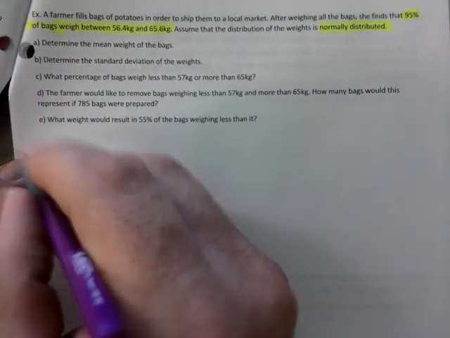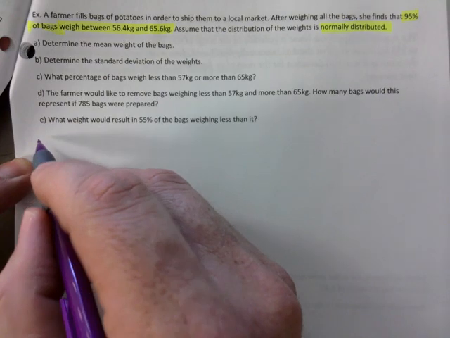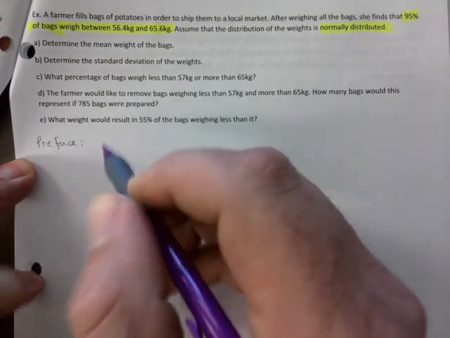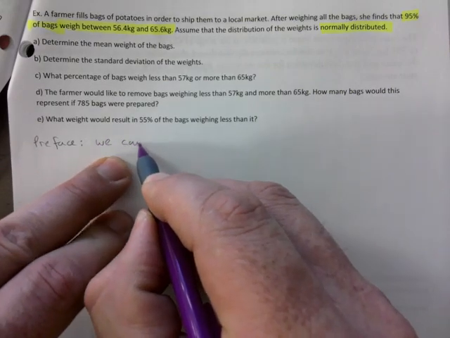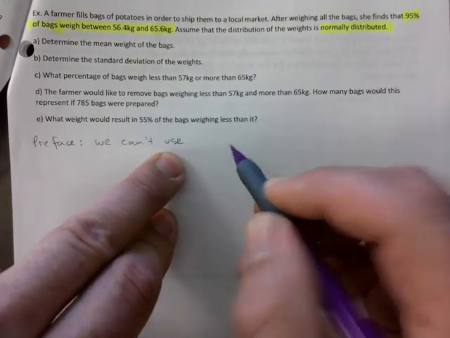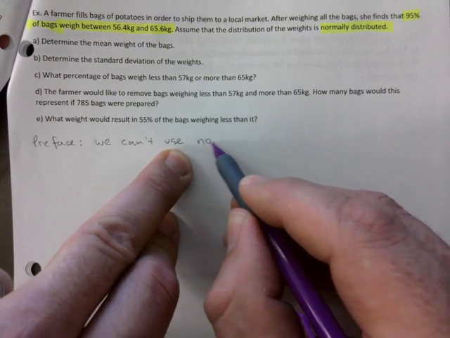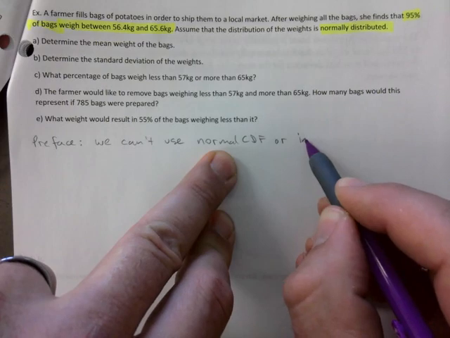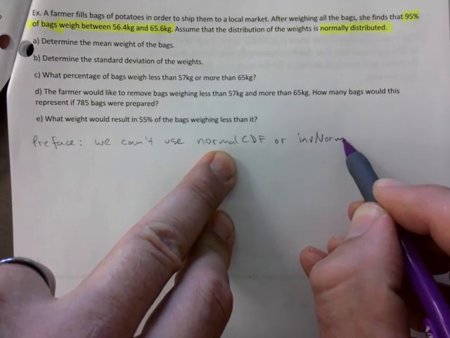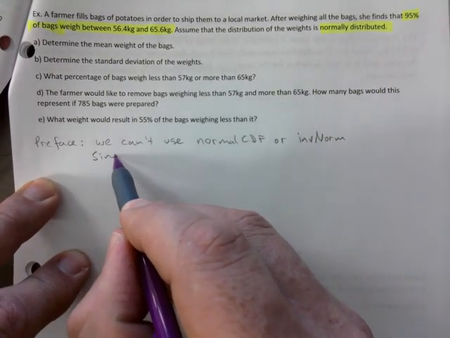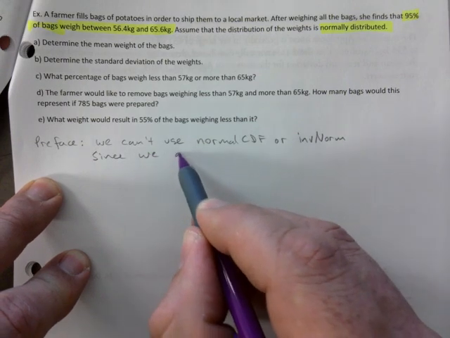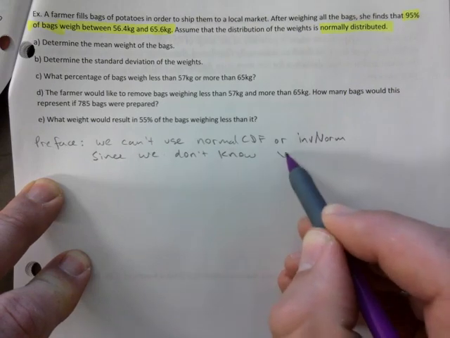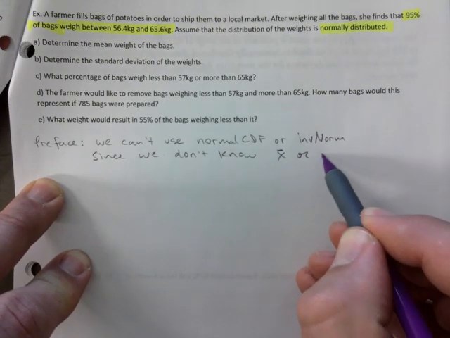Okay, so here we go. I will preface this. We can't use normal CDF or inverse norm since we don't know the mean or standard deviation.